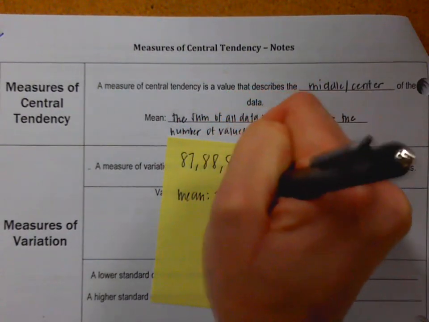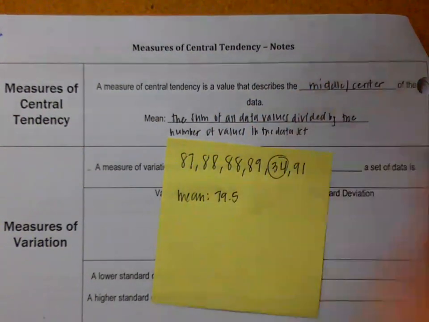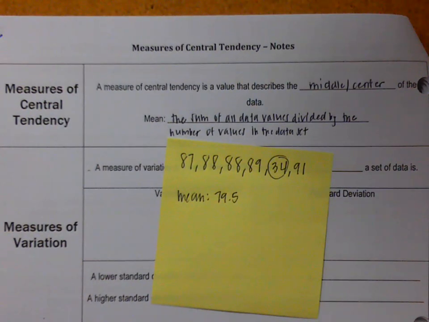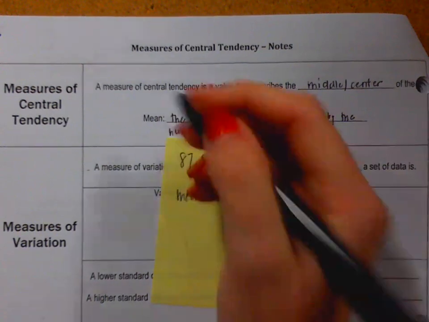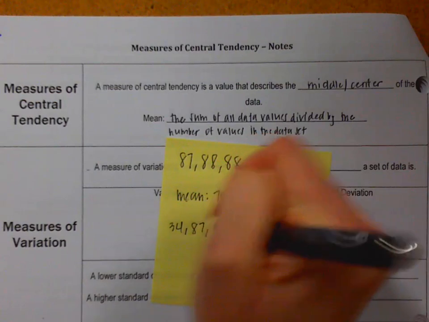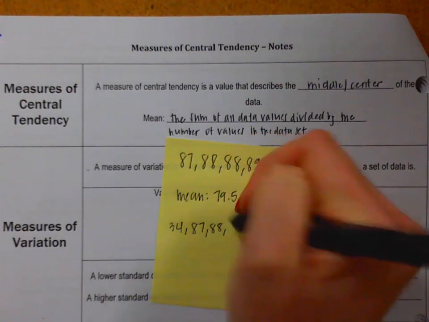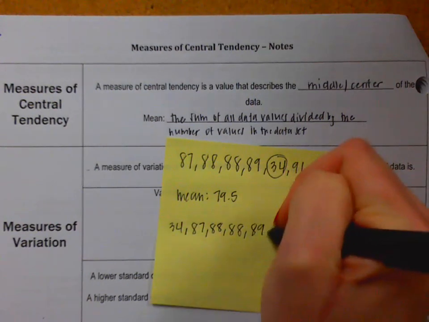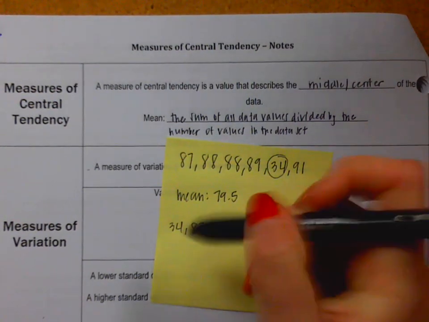Now, why is that? The reason is that 34. That 34 is what we call an outlier, and it's skewing the data, causing the mean to be significantly lower and not the best representation of the data. When there is an outlier, which there is, instead we would want to look at the median. The median is the middle. To find that, you organize the numbers from least to greatest, and then look at the middle numbers.